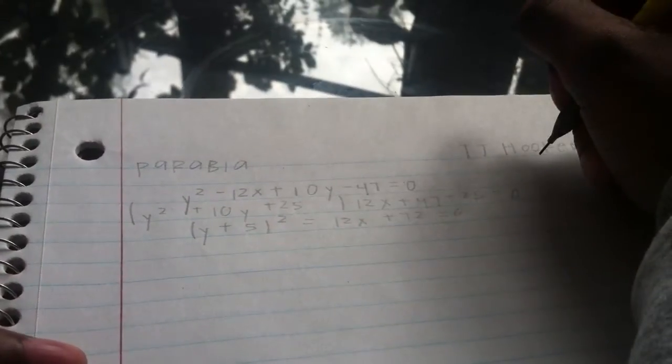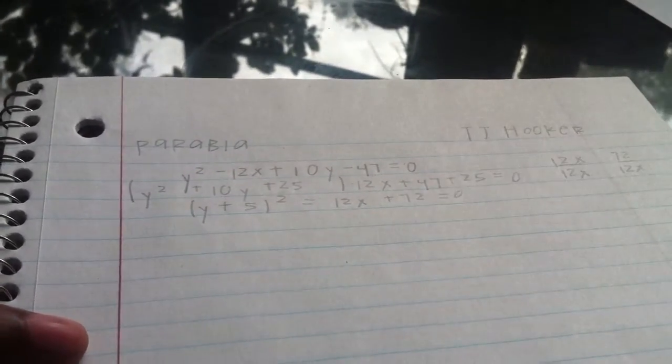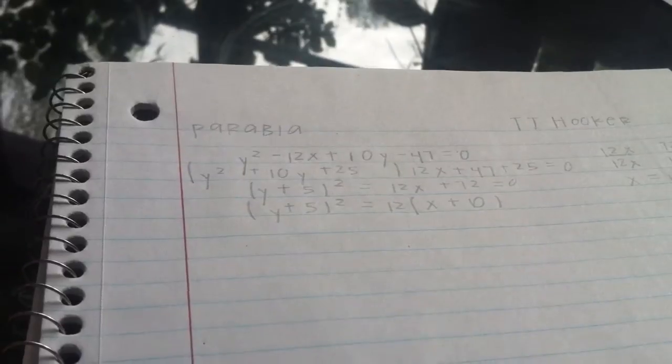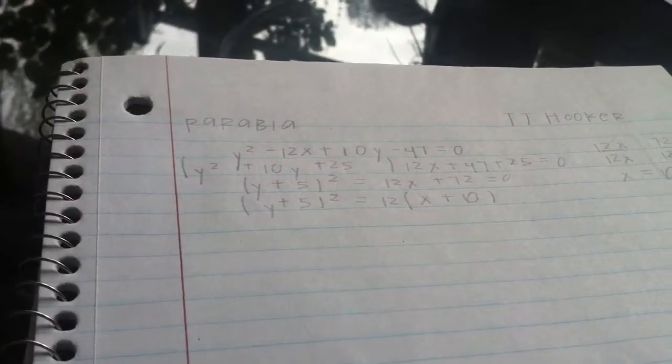So now we're going to try to get the x by itself, so we're going to divide 12x by 72. The 12x cancels out and it leaves us with 6. So that's going to be our x factor. So we have y plus 5 squared equals 12x plus 6. Alright, so that's how you get from general to standard form.